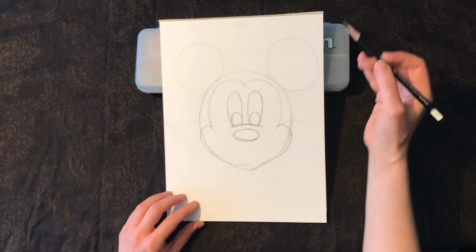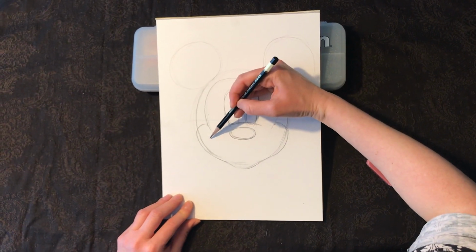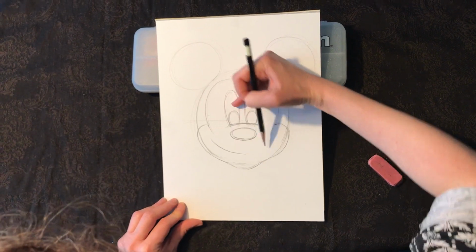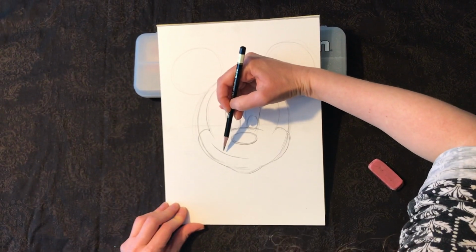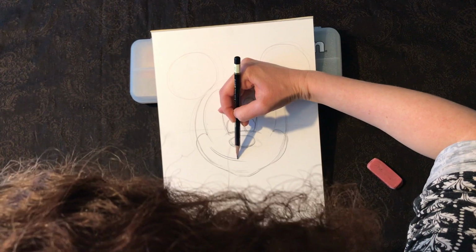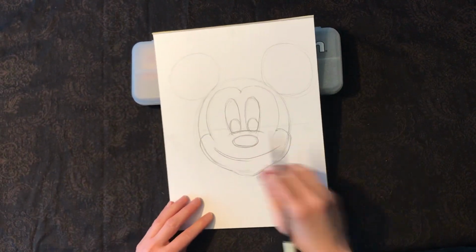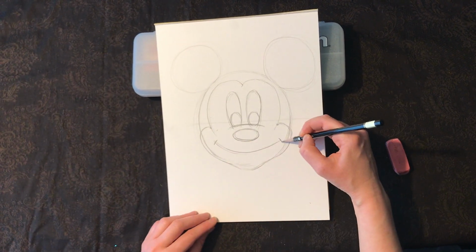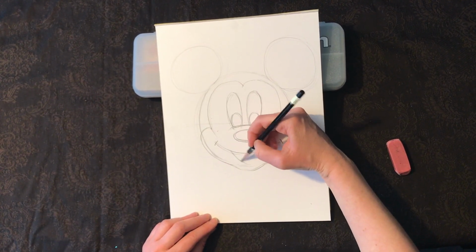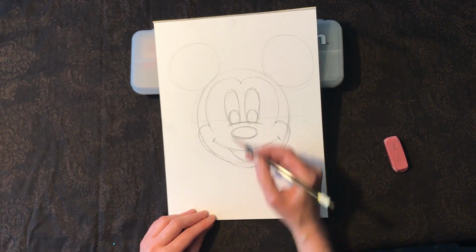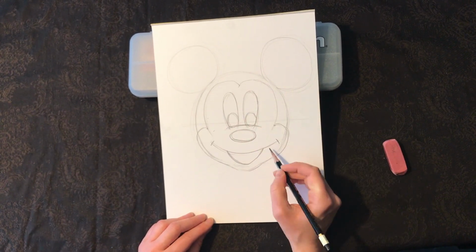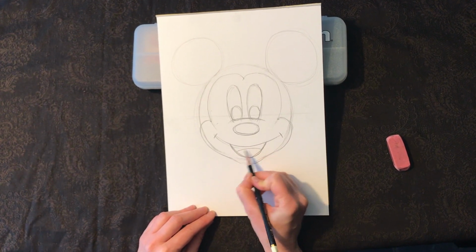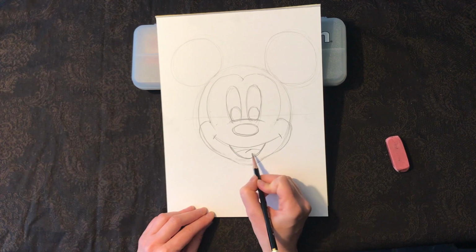They make it easier. Now we're gonna give him a really big smile. It's kind of a curvy line. Let's see how low I want to go with this. Maybe a little higher. You see that? Wonderful. And this is his mouth. You can add a tongue if you'd like.